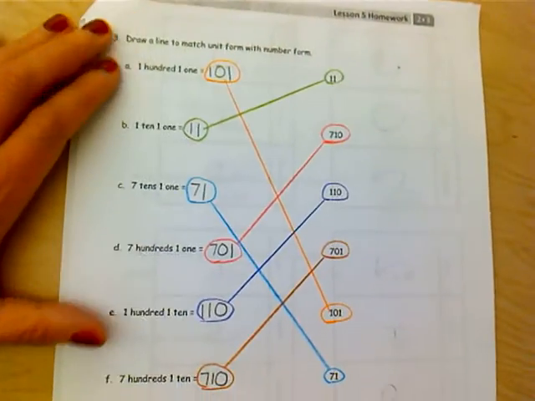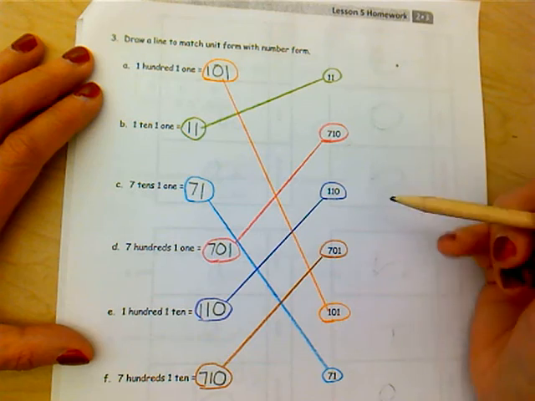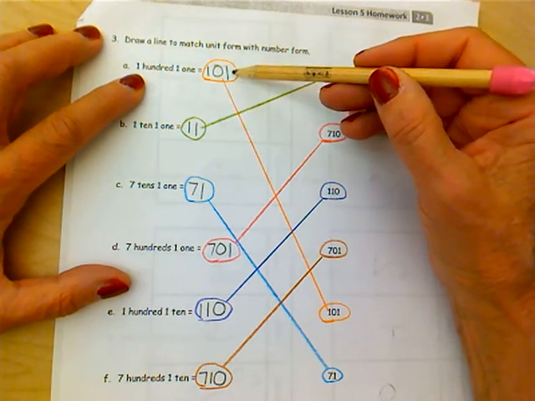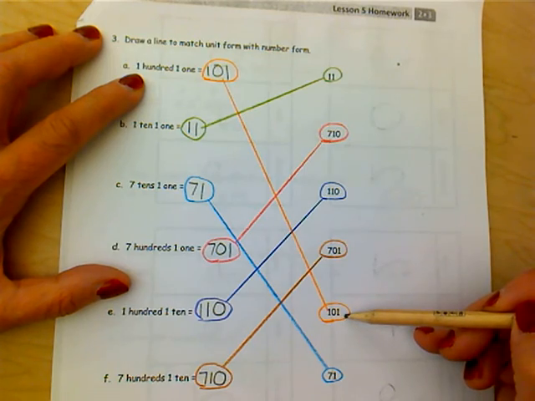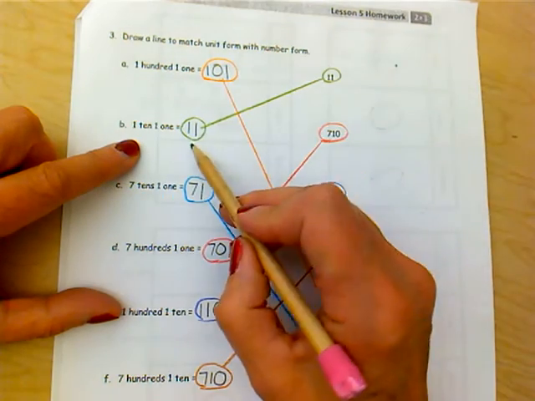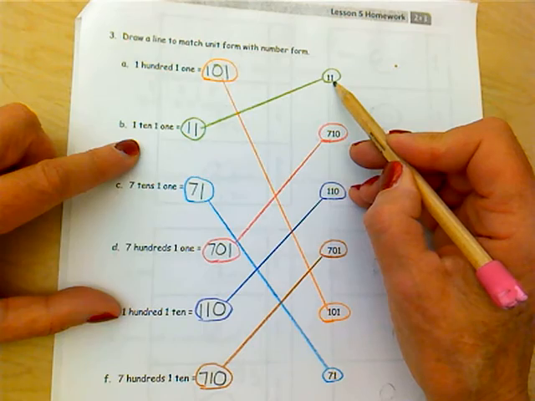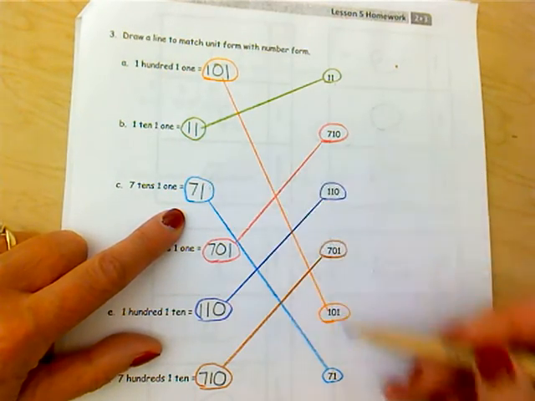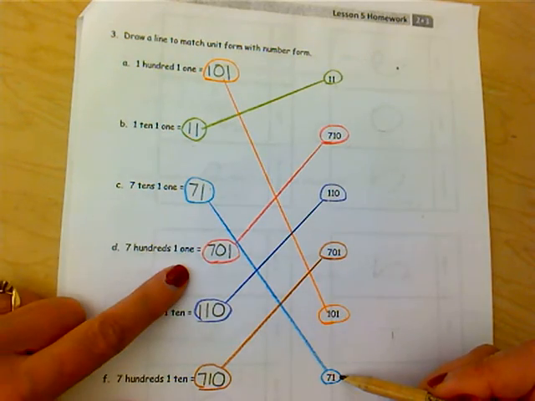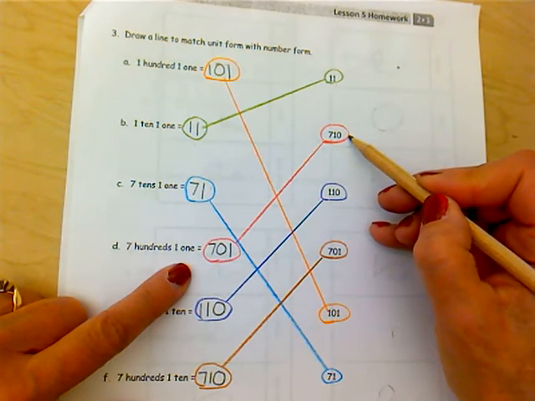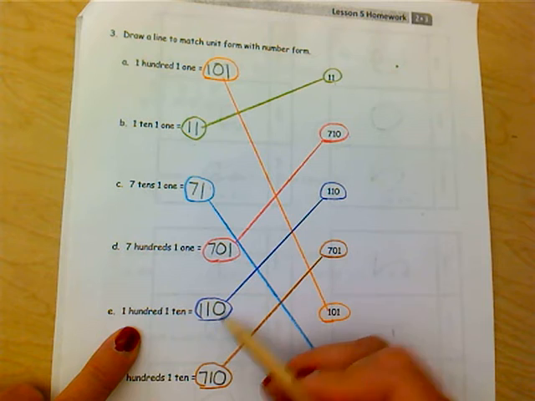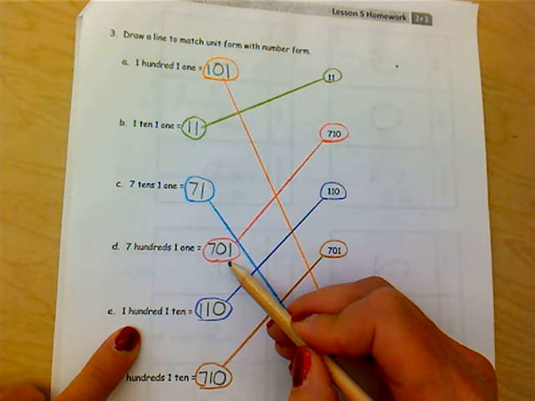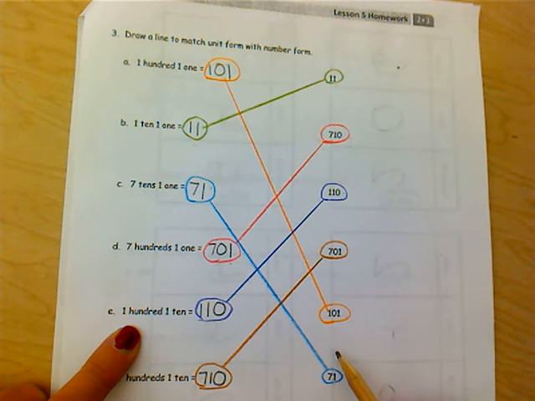Now I'm going to go to the next page. This one's a little bit more complicated, but I've tried to color key it so it would be easy for you to see that this answer belongs with this one. It's all highlighted in orange. This answer goes with this one because you were supposed to draw lines, but I've also written the numbers to make it easier for you. Letter C goes down to 71. Letter D goes up to 710. Letter E goes up to 110. Or excuse me, that was 701. My bad. Wait a minute, I think I just made a boo-boo there.